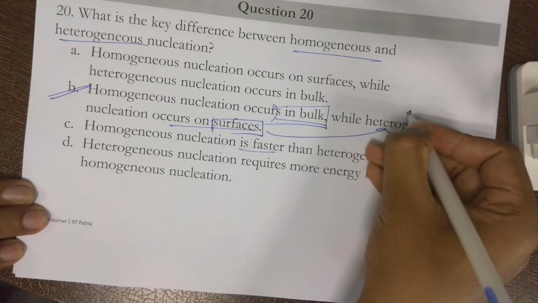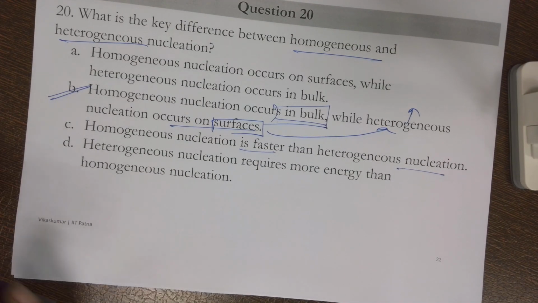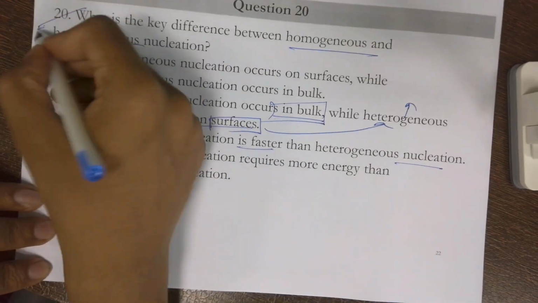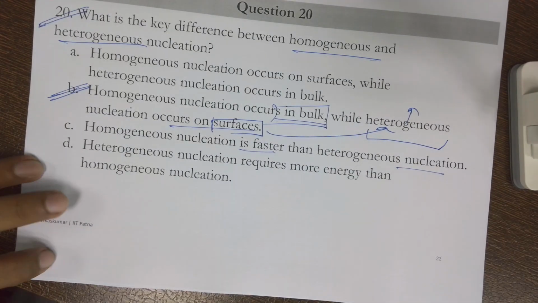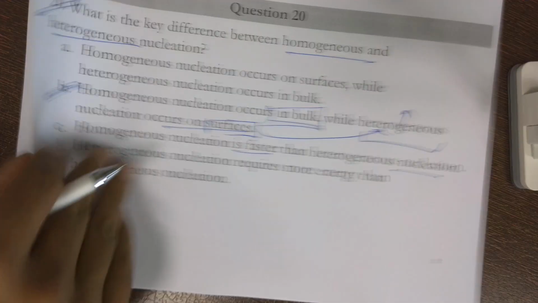And we know heterogeneous is faster than homogeneous, and so my kinetics will be enhanced further. Okay, so option B here is the right answer, and this has been practiced in many casting techniques. Great. Let's move to the next question, question number 21. What is the shape of the nucleus in heterogeneous nucleation?